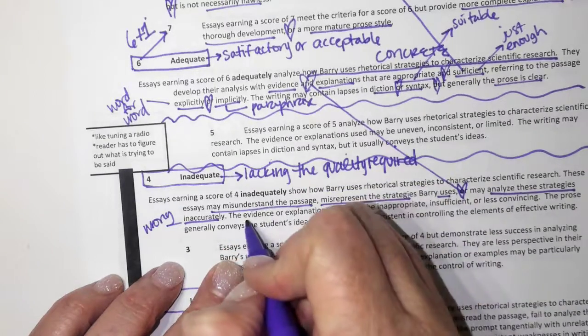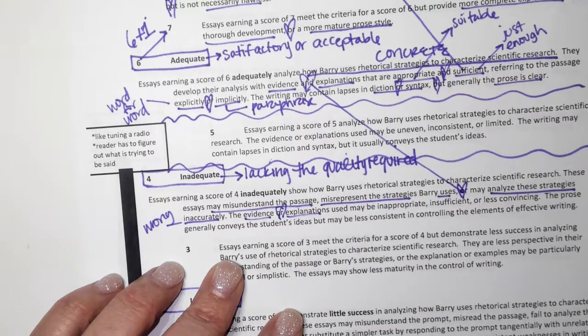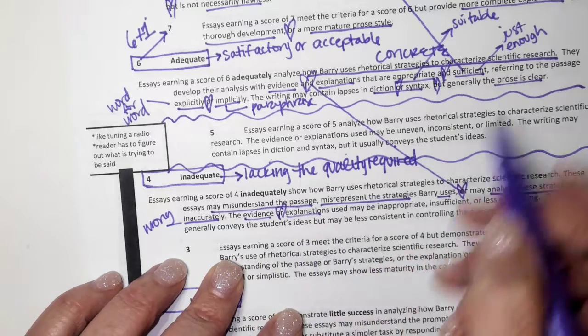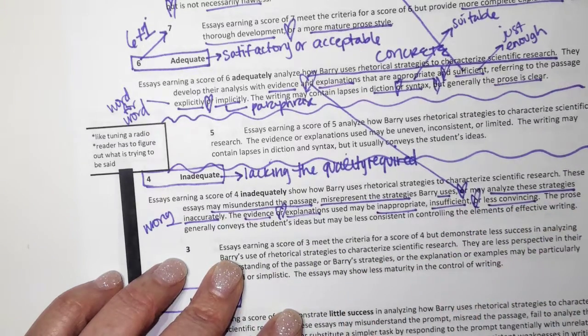But notice here too, we go to the evidence or the explanations. So in the 6 where you have to have the and, if at any time you go to the or and it's consistent throughout, then you can drop from a 6 to a 4 very easily. So evidence or explanations are inappropriate, insufficient, or less convincing.